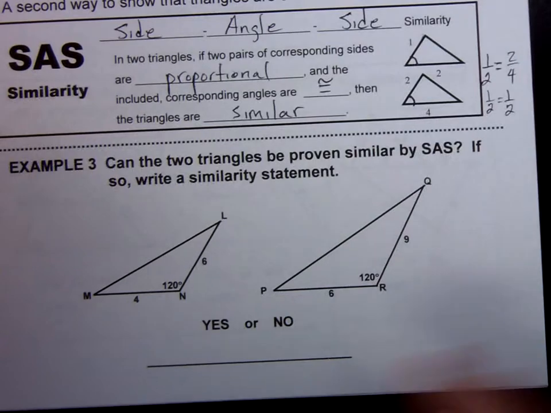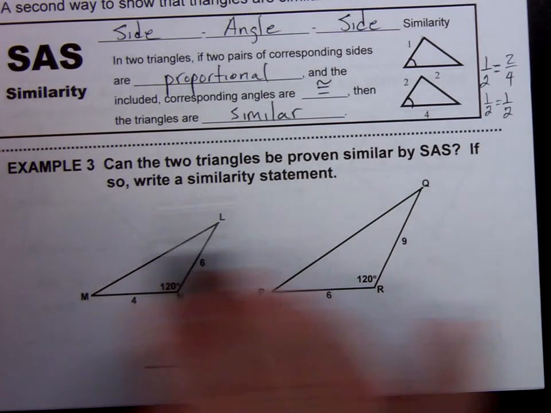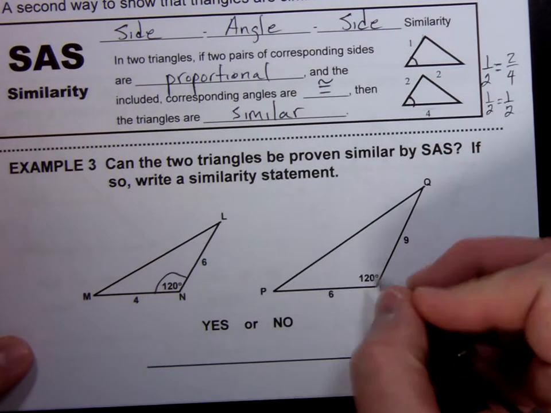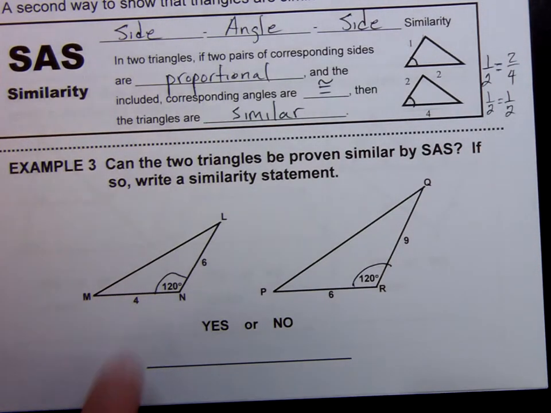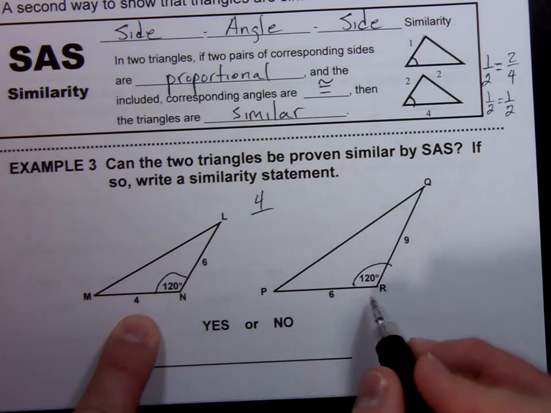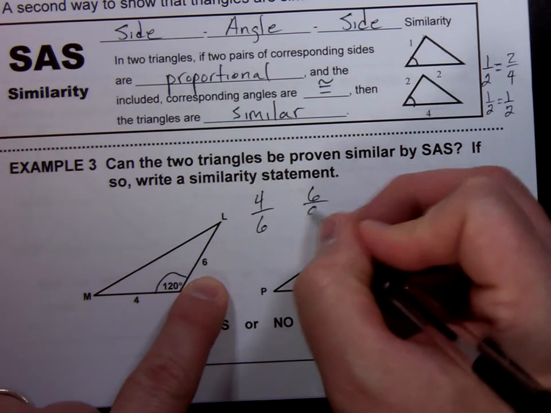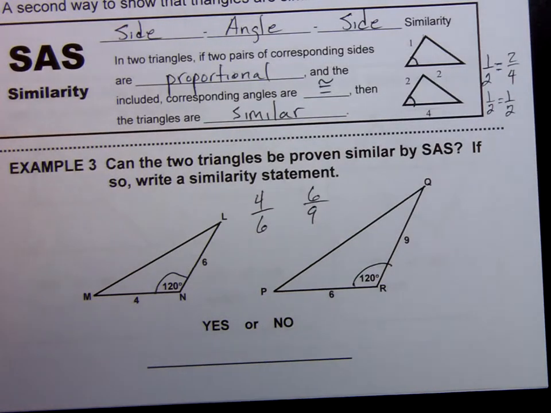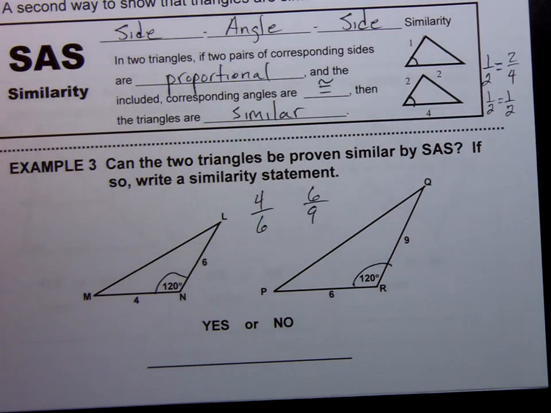Alright, so in example 3, can the two triangles be proven similar by side angle side? And if so, write a similarity statement. Well, the quickest thing you can see is that these two angles are congruent. So that part's easy. So we just have to check and see, are the sides proportional? So I'm going to set up the proportion. The 4 should correspond with the 6, and the 6 right here should correspond with the 9. And we just want to see, are those equal to each other? Because if they are, then we have 2 pairs of proportional sides, and therefore, by side angle side, we would know that these triangles are similar.